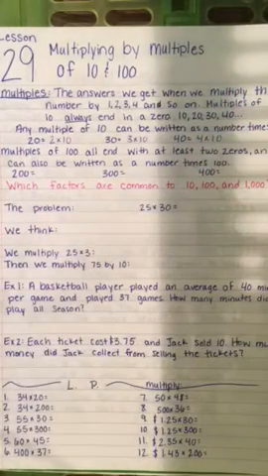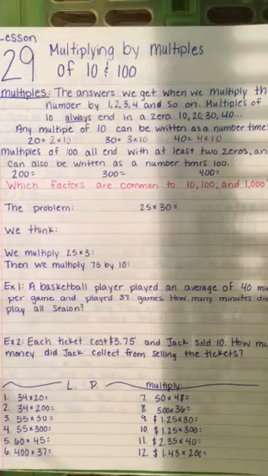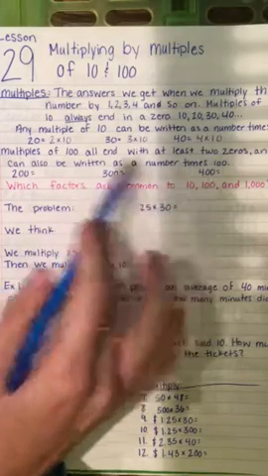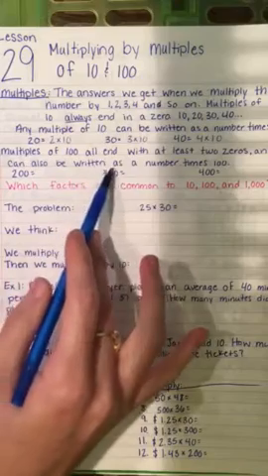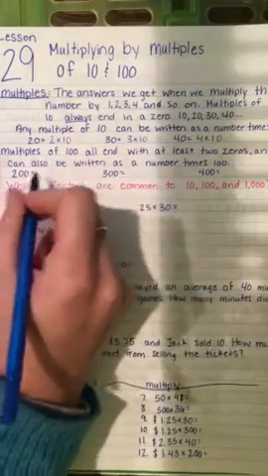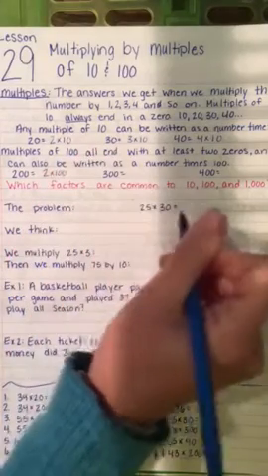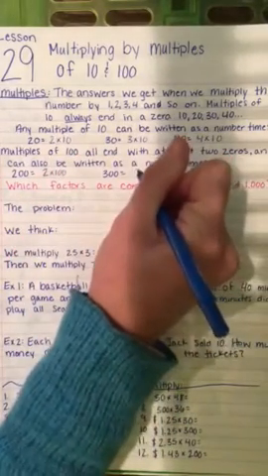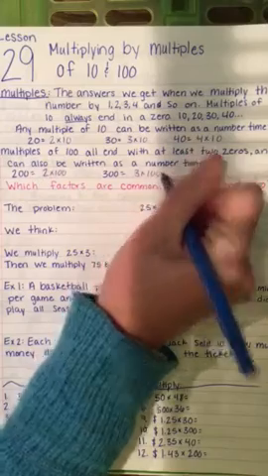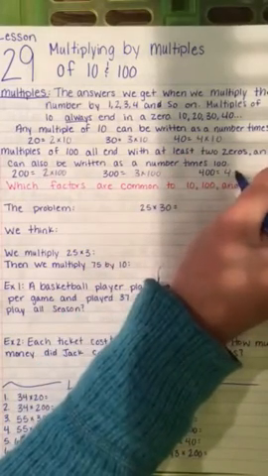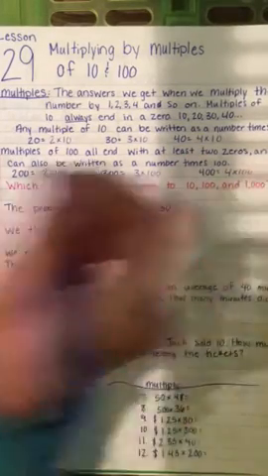Multiples of 100 all end with at least 2 zeros. They can also be written as a number times 100. So 200 would be 2 times 100. 300 would be 3 times 100. And 400 would be 4 times 100.